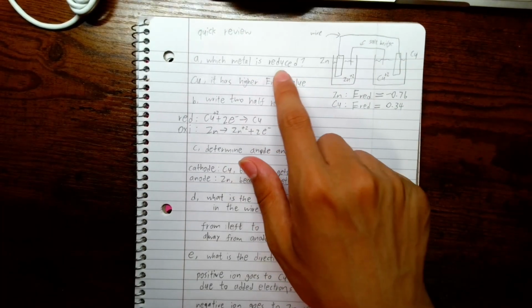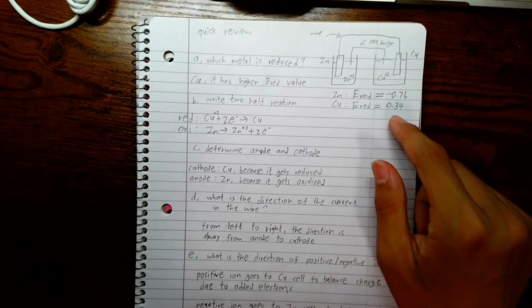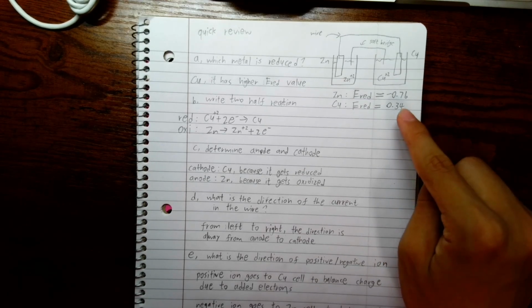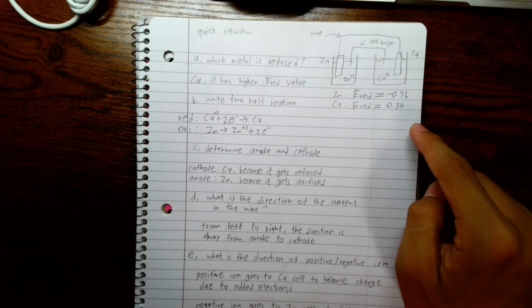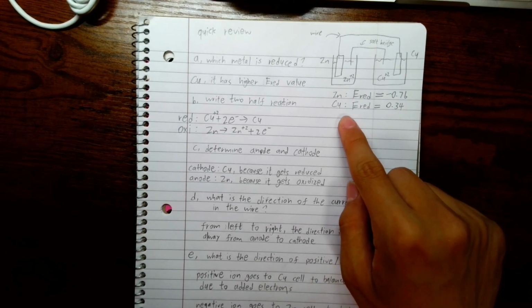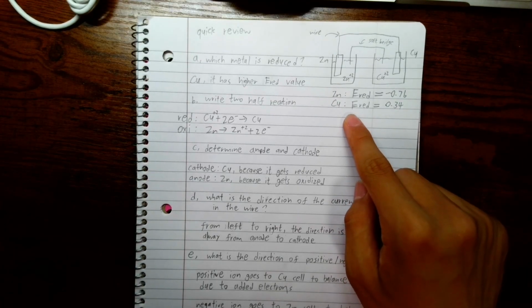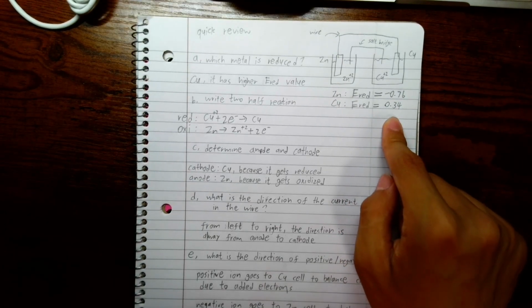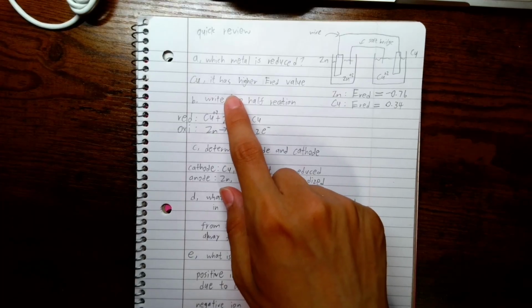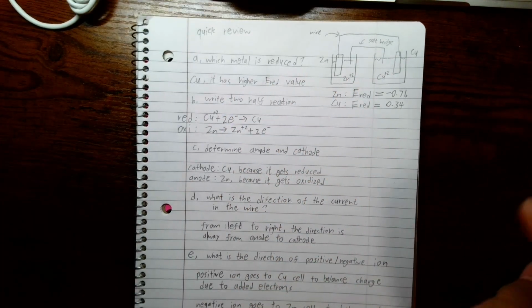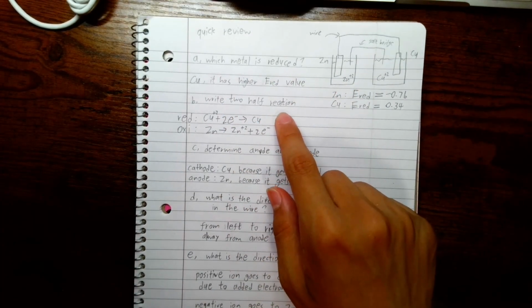First, which metal will get reduced? We just need to pick the metal with the higher reduction potential. In this case, copper has a higher reduction potential, so copper will be the one that's getting reduced. Write the two half reactions.